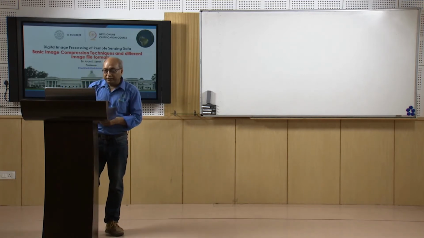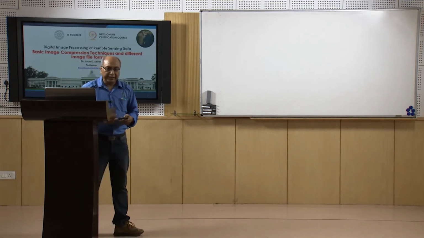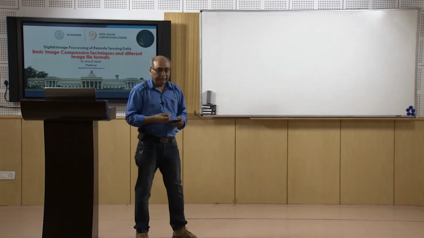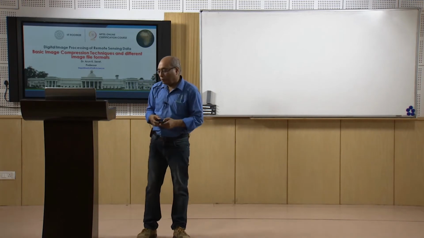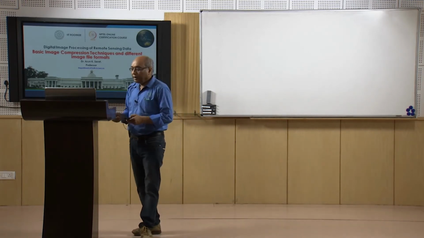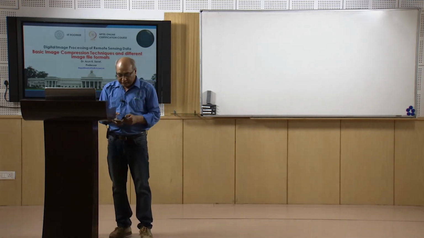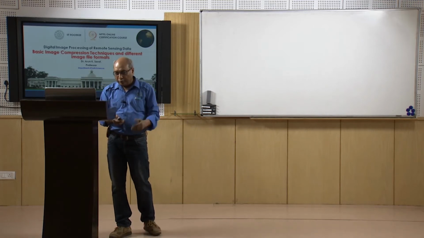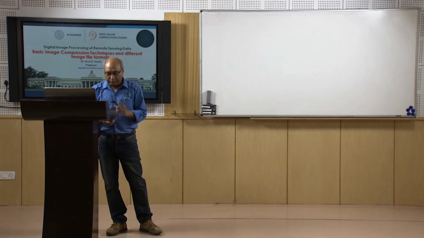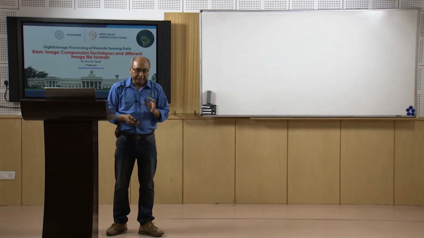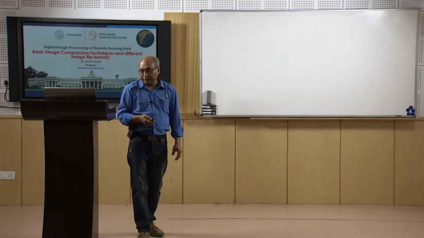So let's start with this. As we know, the image is a two-dimensional matrix. It is stored in terms of rows and columns, and the cell value is a digital number, which we call a pixel. This unit, the pixel, is always square in shape.